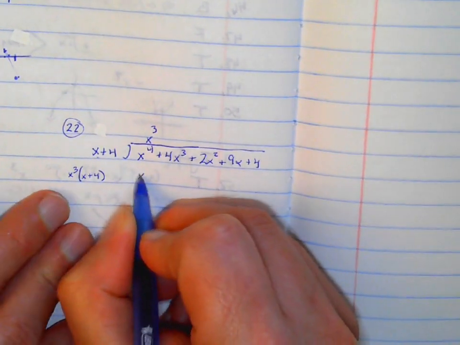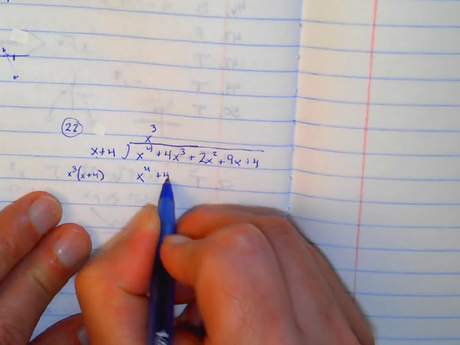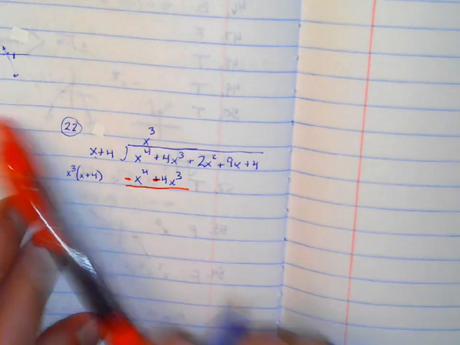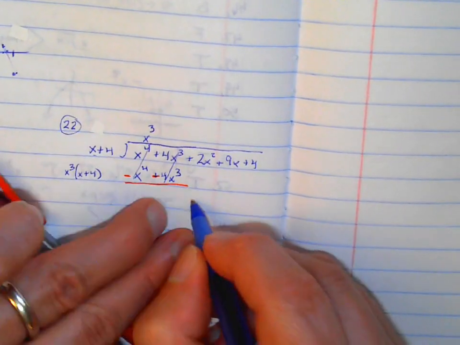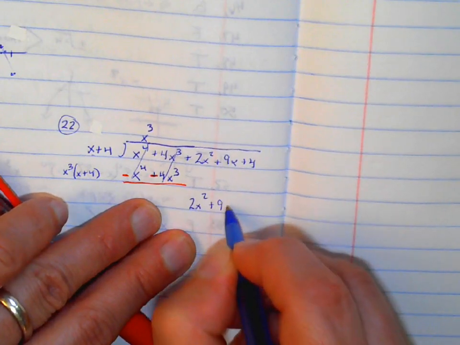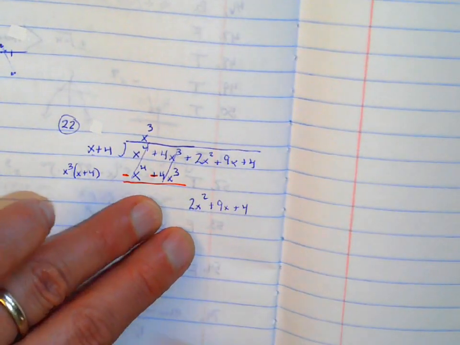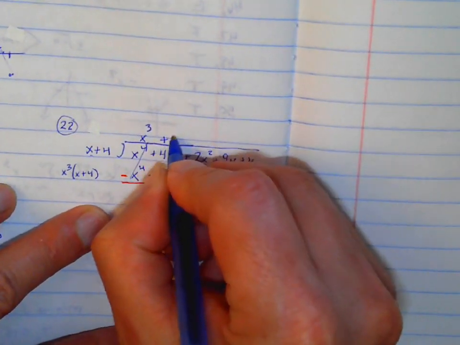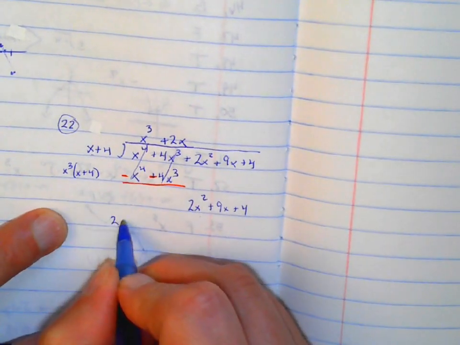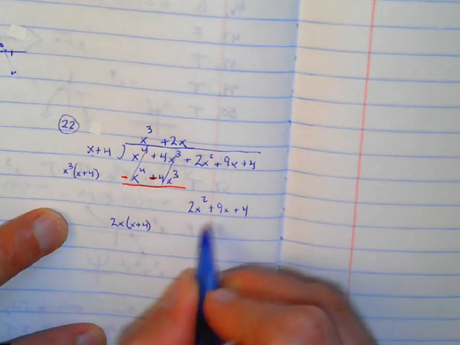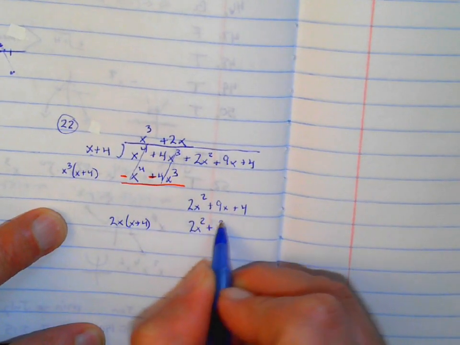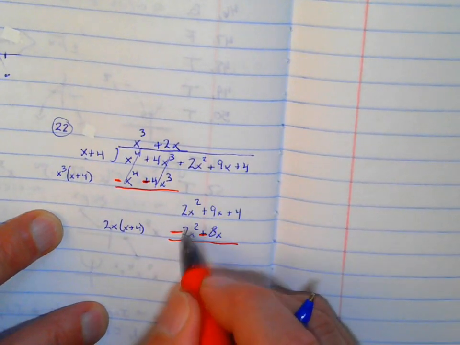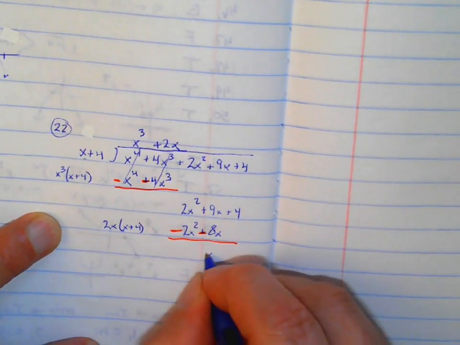And multiplying that gives you x to the 4th plus 4x to the 3rd. And when we draw the line, change our signs, they both cancel. So here's our next term, or terms. Okay, whole thing over again. What times x is 2x squared? Okay, 2x. So 2x times the x plus 4 gives me 2x squared plus 8x. Draw a line, change the signs to subtract, cancels, and that gives you 1x. Bring down your next term.